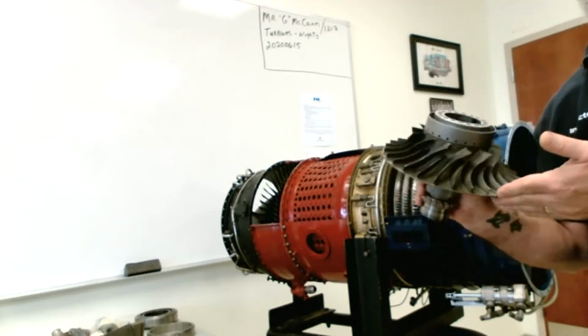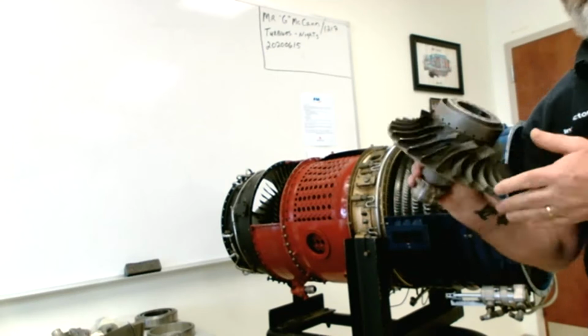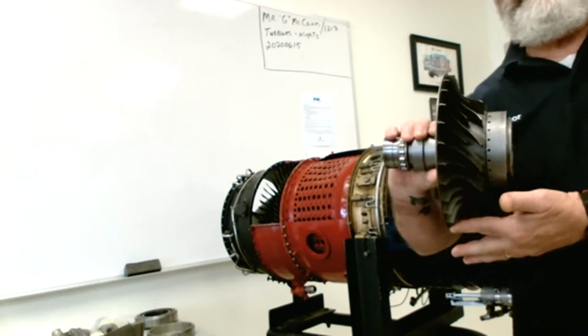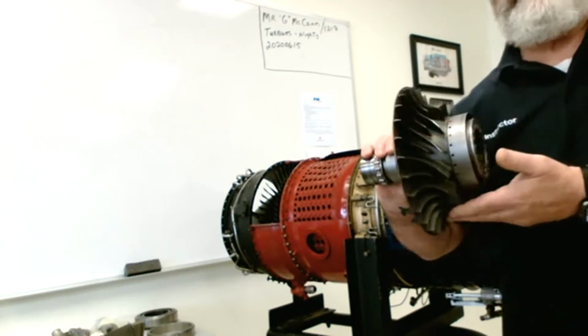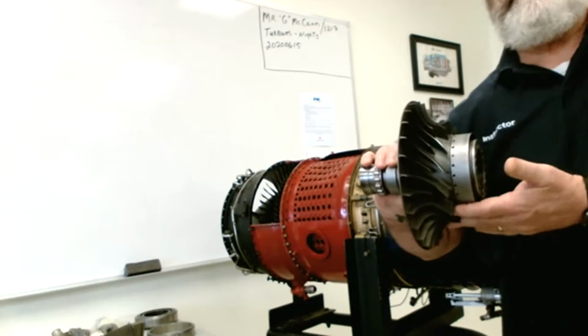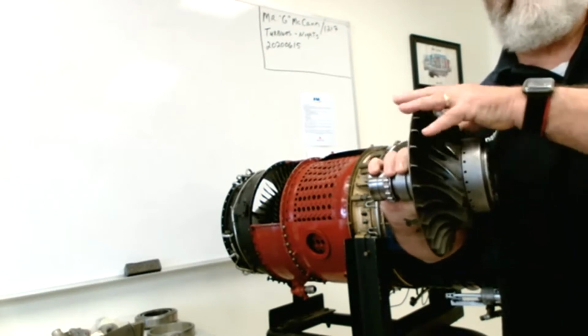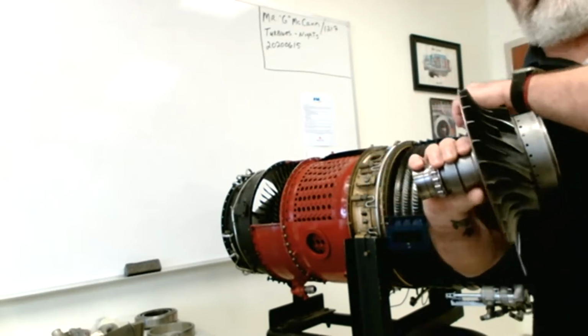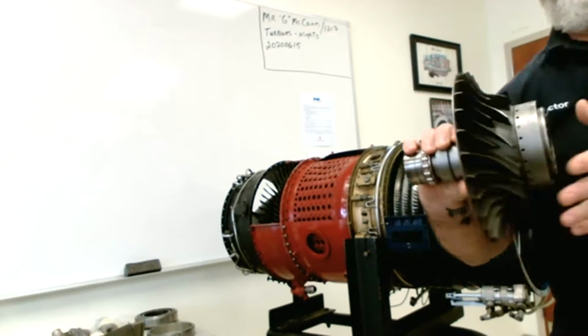Now, one thing about this compressor is that by itself, it does have a single stage, it does have the capability of producing a higher compression ratio than a single stage on the axial.